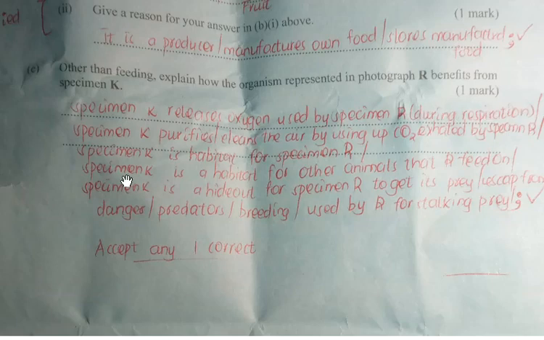Then specimen K purifies or cleans the air by using up carbon dioxide exhaled by specimen R. Then specimen K can be a habitat for specimen R. Then specimen K is a habitat for other animals that R feeds on. Then specimen K can be a hideout for specimen R to get its prey or escape from danger or predators, or it is important for breeding, or used by R, the cat, for stalking the prey. That is the importance of grass to a cat.